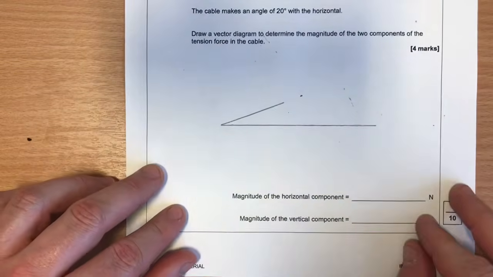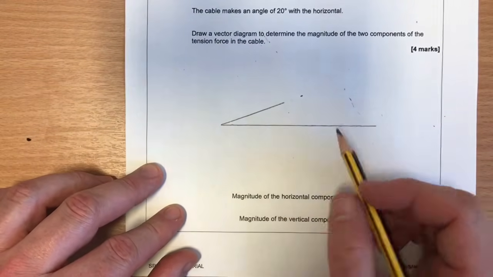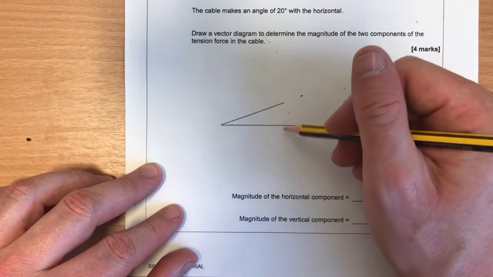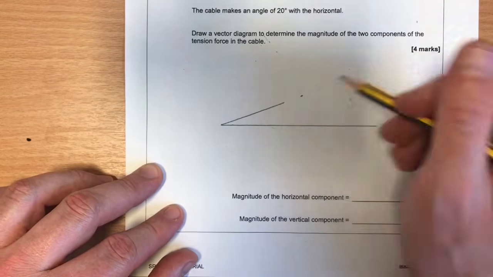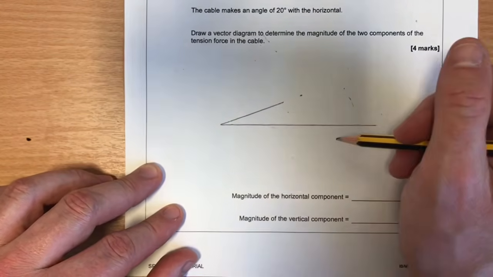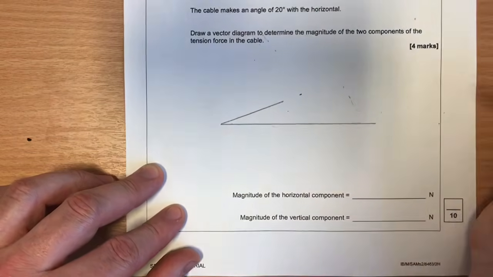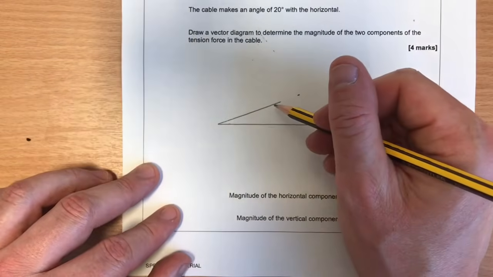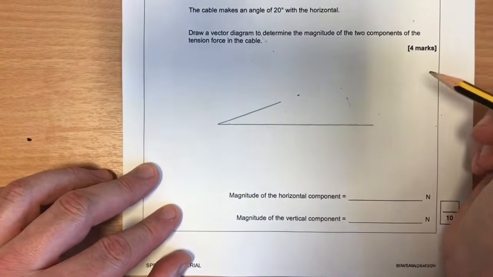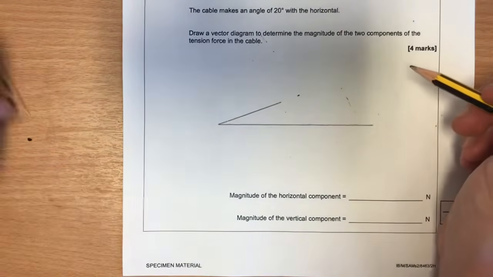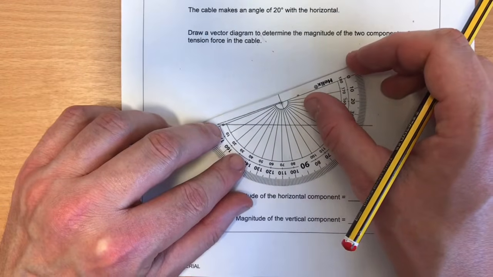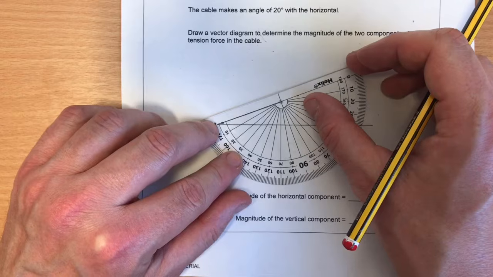Now, the vertical component is obviously going to be perpendicular to the horizontal component. So that means the angle between the vertical and the horizontal will be 90 degrees. This angle we already know is 20 degrees. So 90 plus 20 gives us 110. Angles in a triangle add up to 180 degrees. So we know that the angle between the tension force and the vertical must be 70 degrees. So we can use that to help us draw a really accurate vertical component.